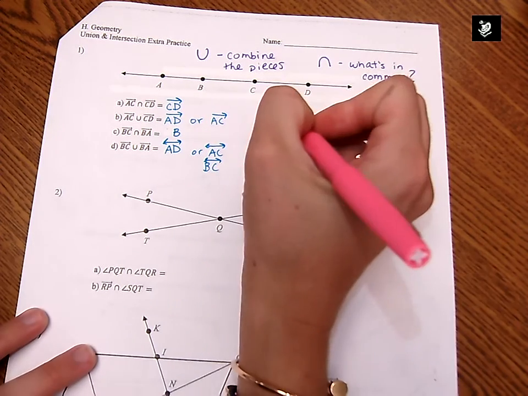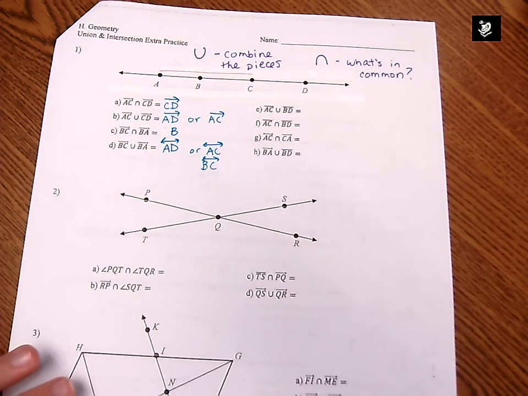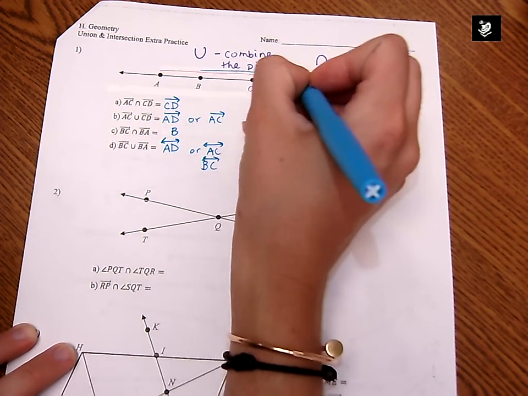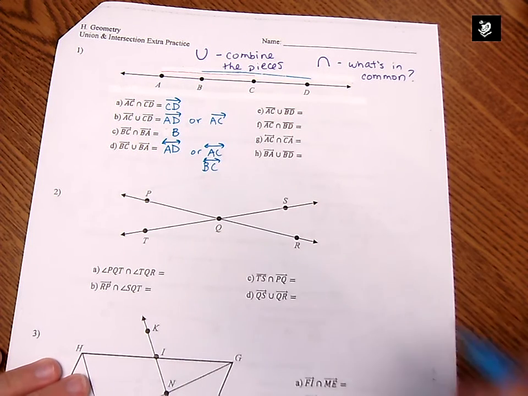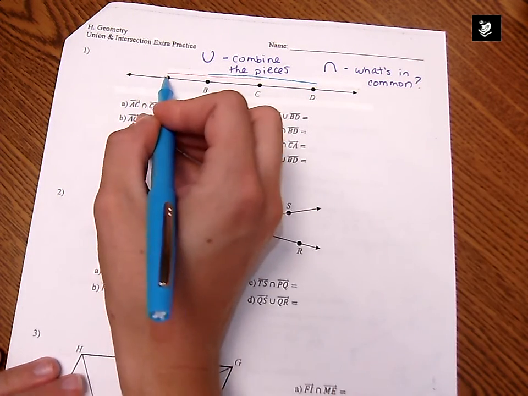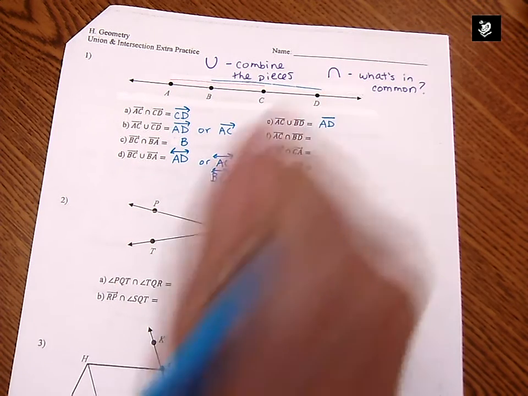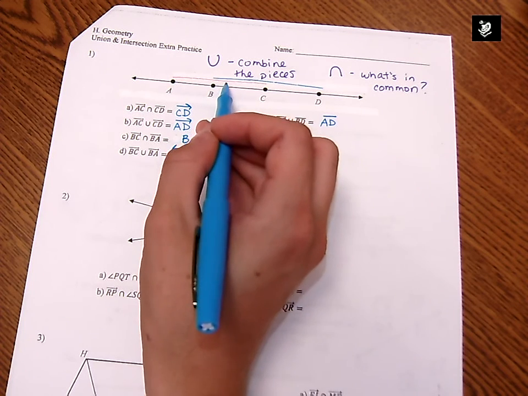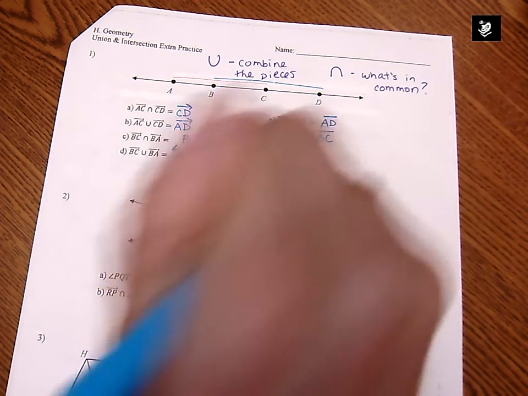For this one, I have to highlight AC. So I'm going to start at A and go all the way down to C. And I have to do BD. So start at B and go down to D. So if I want to find their union, what happens when I join them together? Well, if I join the two pieces together, I get this line segment from A all the way to D. So it must be AD. But if I want to find their intersection, we can see that the pink and the blue overlap from B to C. So that must be the intersection.